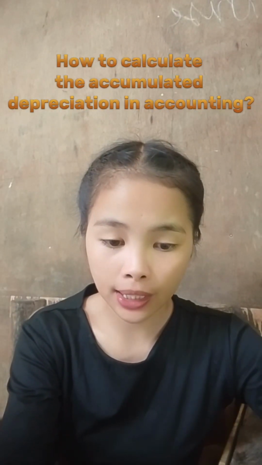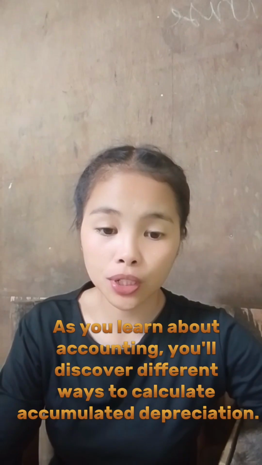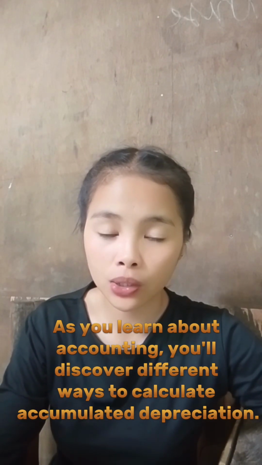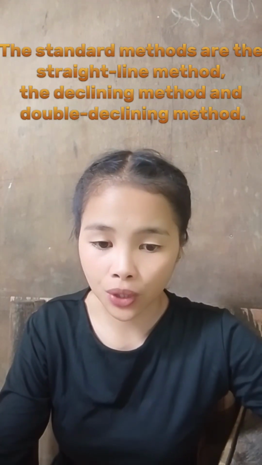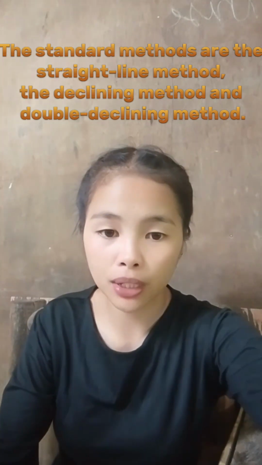How to calculate accumulated depreciation in accounting? As you learn about accounting, you'll discover different ways to calculate accumulated depreciation. All methods seek to split the cost of an asset throughout its useful life. The standard methods are the straight line method, the declining method, and the double declining method.